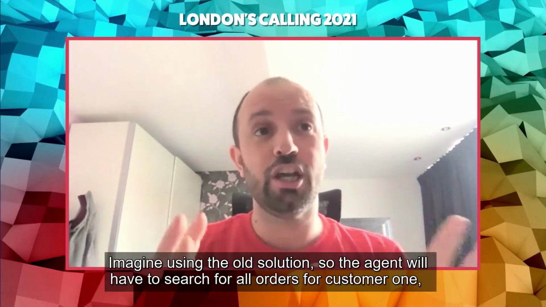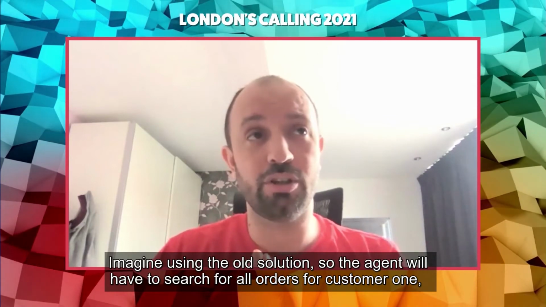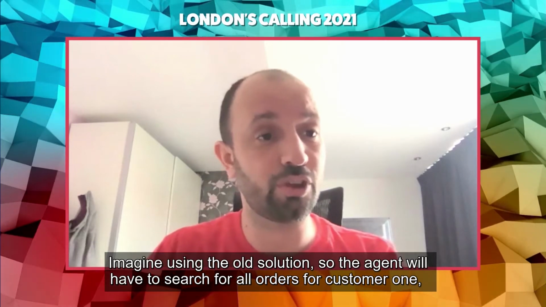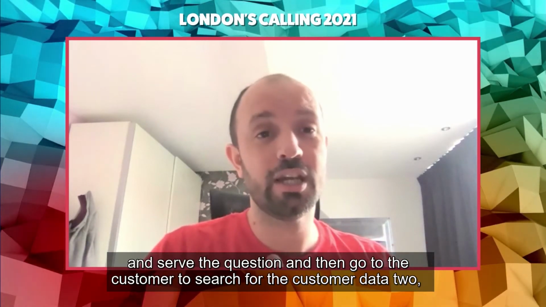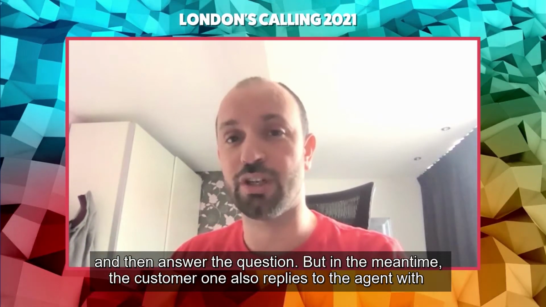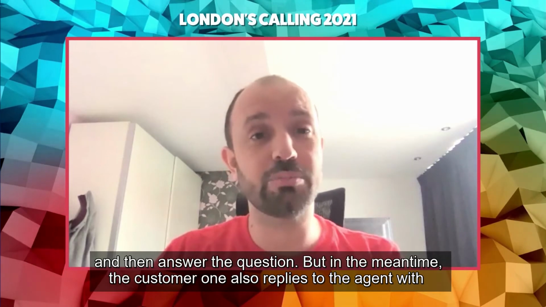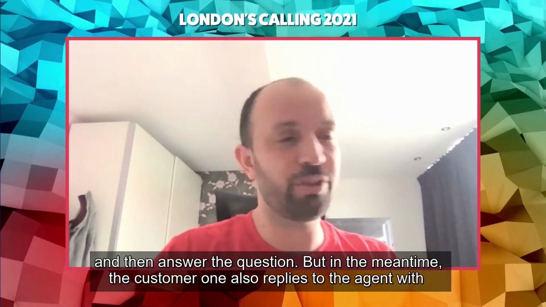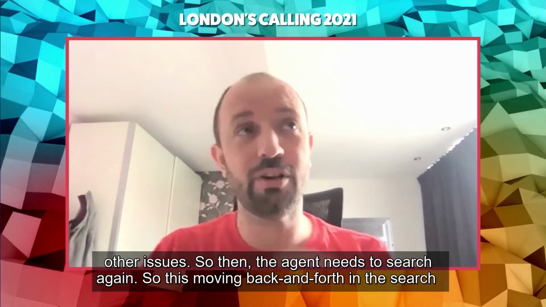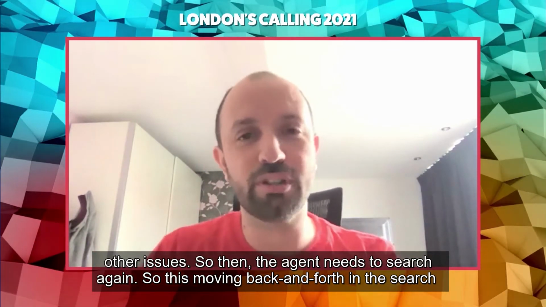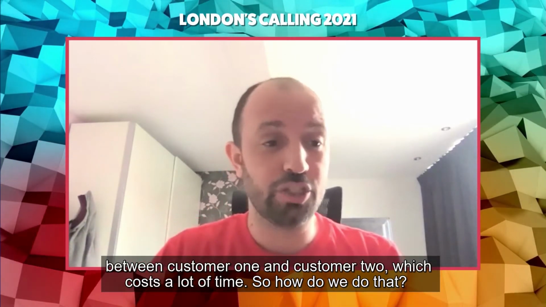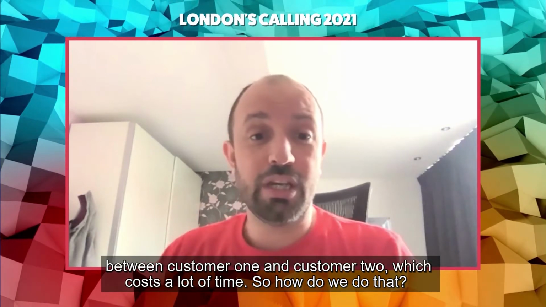So imagine using the old solution. The agent will have to search for all orders for customer one, answer the question, and then go to customer two, search for the data of customer two, and then answer the question. But in the meantime, customer one also replies to the agent with another issue. So then the agent needs to search again. So he's moving back and forth in the search between customer one and customer two, which costs a lot of time. So how do we do that?